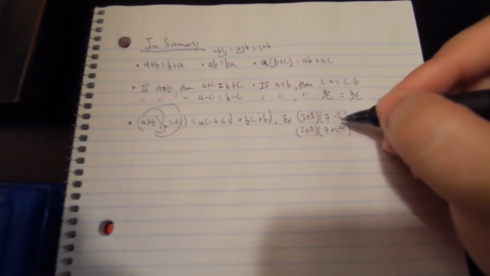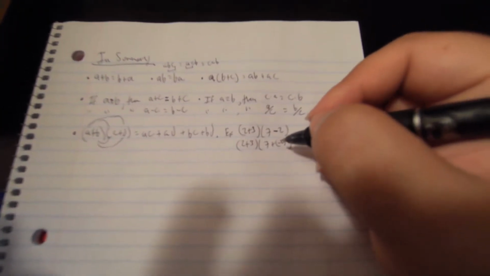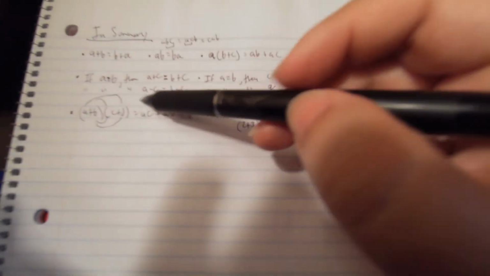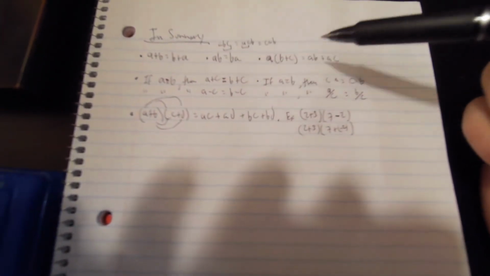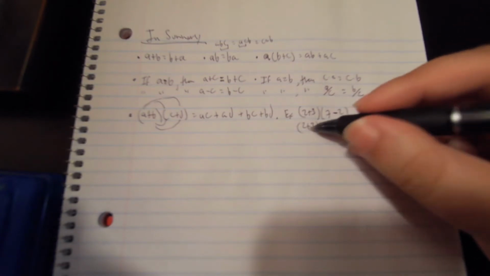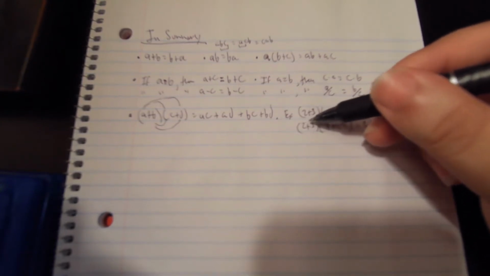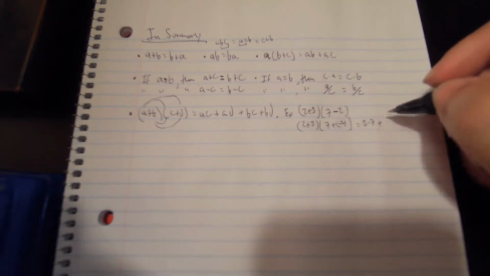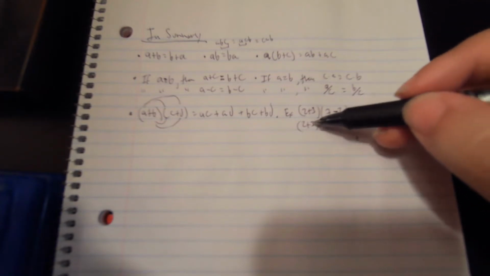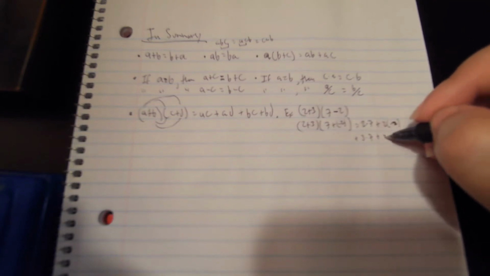Why is this little distinction so important? Because now you have plus signs, and now you're able to use the rule. So this should be equal to 2 times 7, which is 14, but then now plus 2 times negative 2, and then another plus 3 times 7, and then another plus 3 times negative 2.